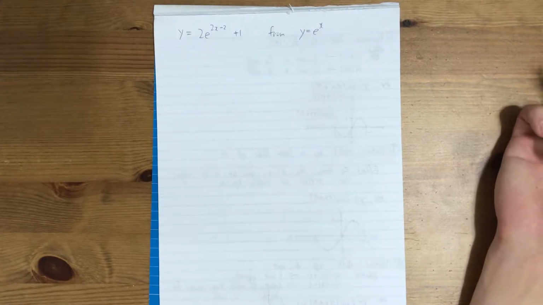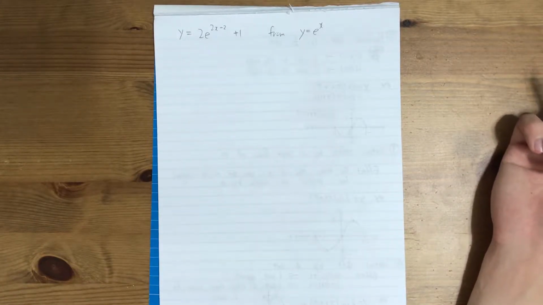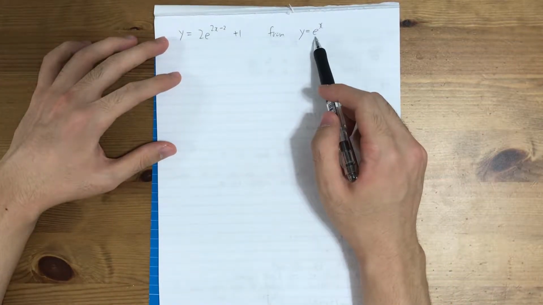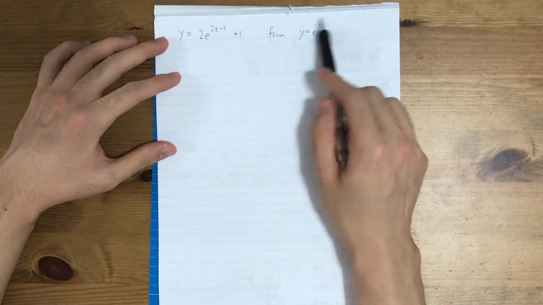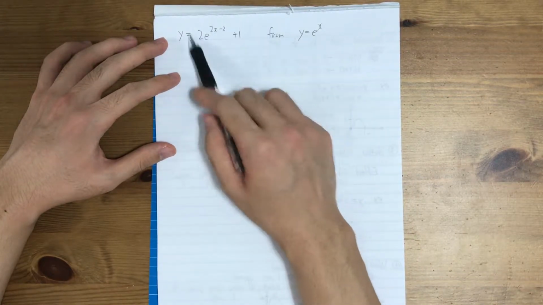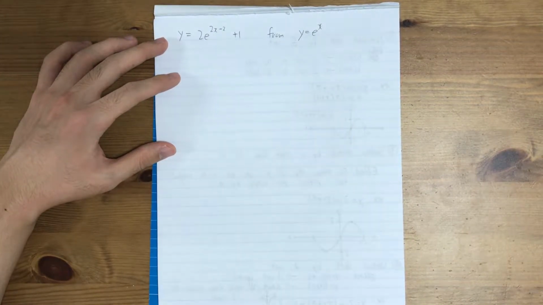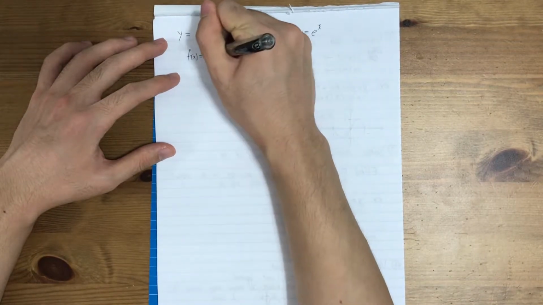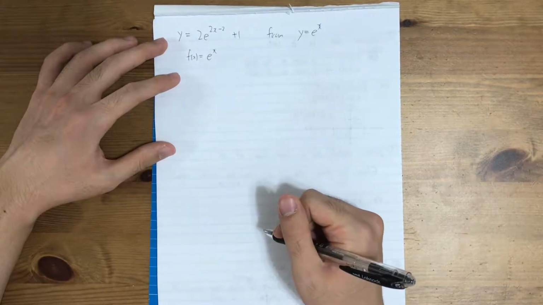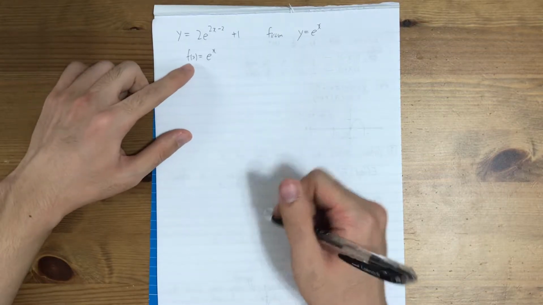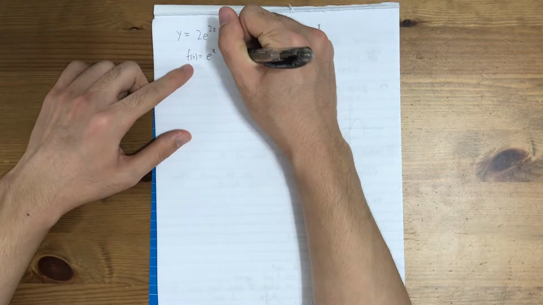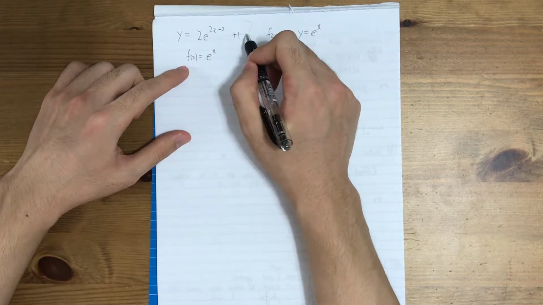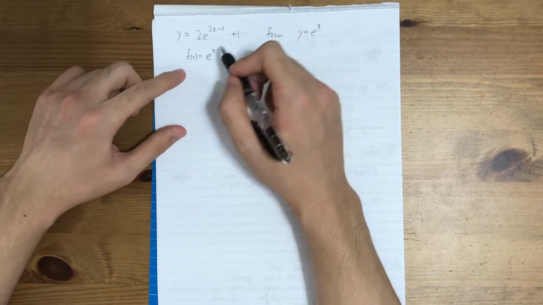We have to describe the transformation. So what we can do is try to see how this can be transformed like that. First, we can use the notation f(x), and we try to use f(x) to make this form, one by one.